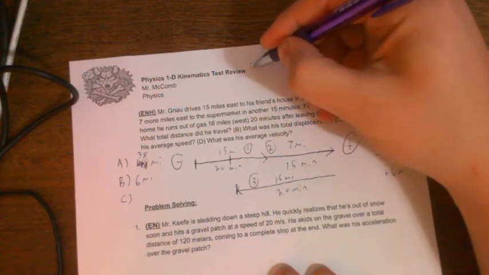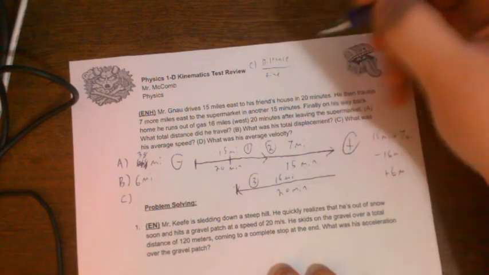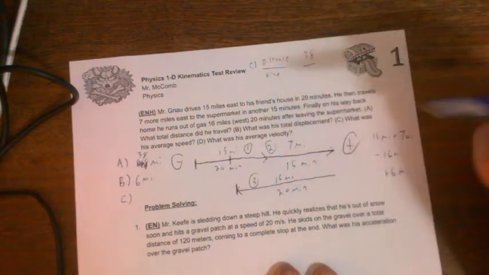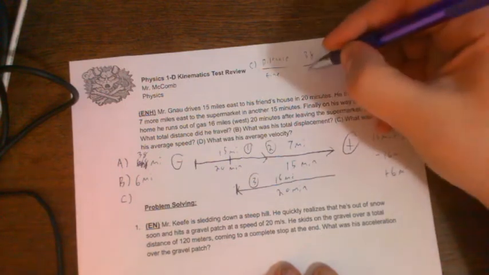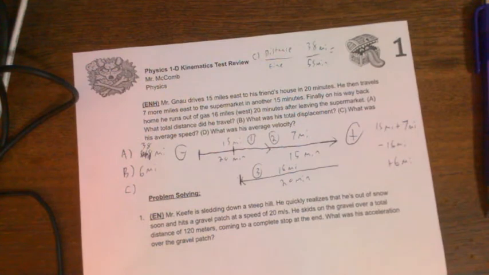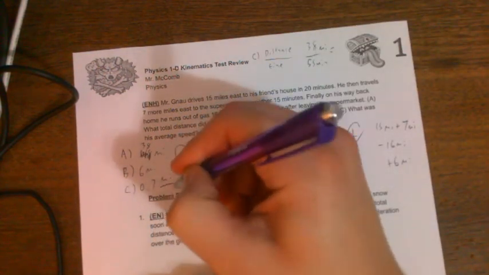So C is going to be distance over time. Our distance is 38. Our time is 20, 40, 55. Yeah, over 55 minutes. You can leave this in miles per minute if you want. So let's go ask my calculator what 38 divided by 55 is. We get 0.69, or 0.7. So we're going to call that 0.7 miles per minute.